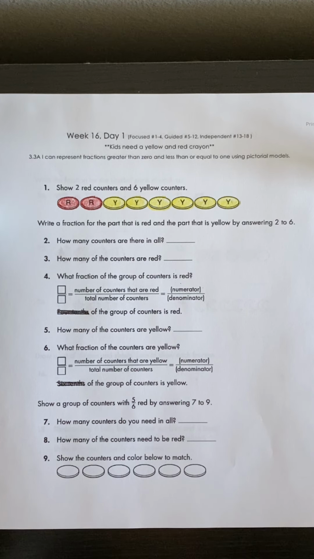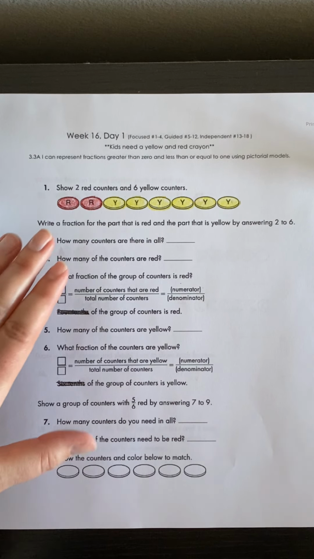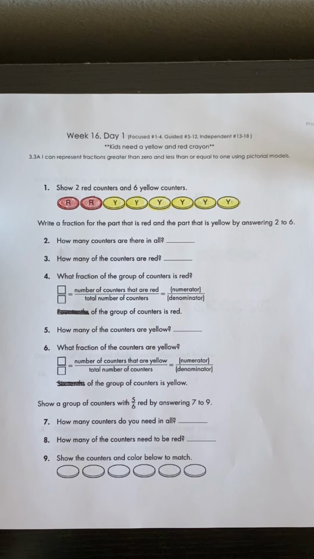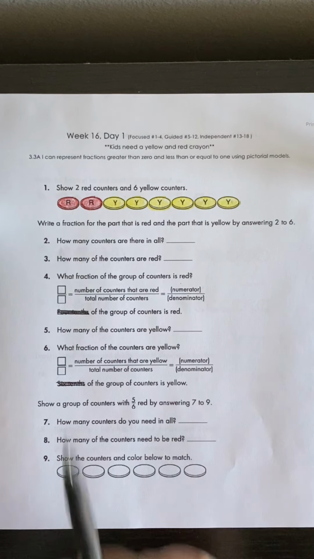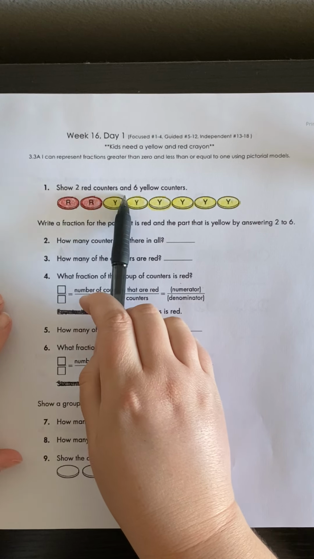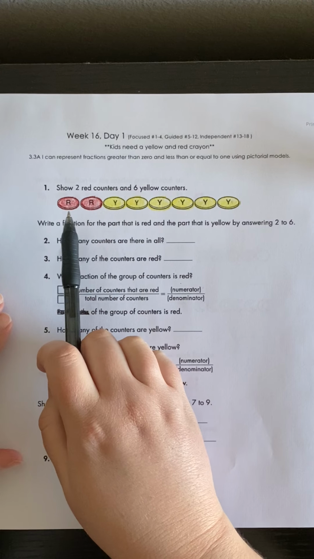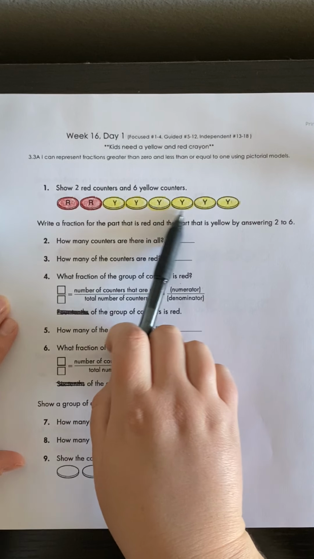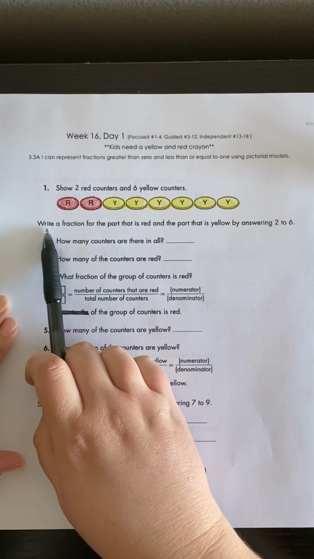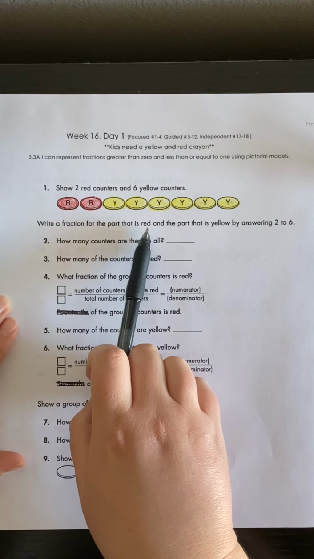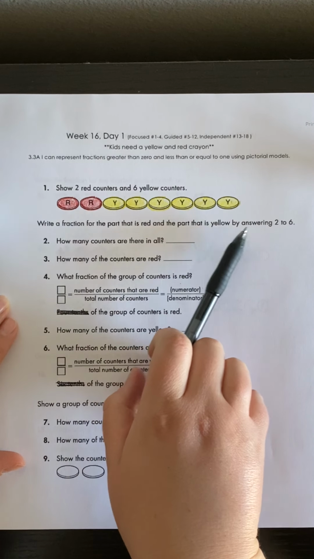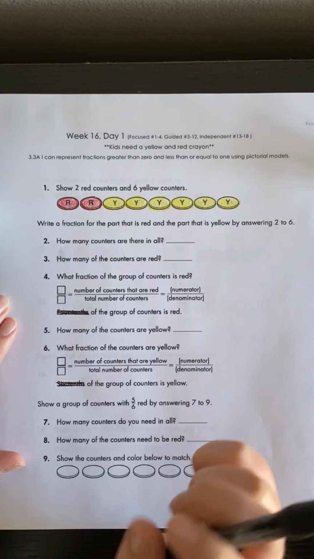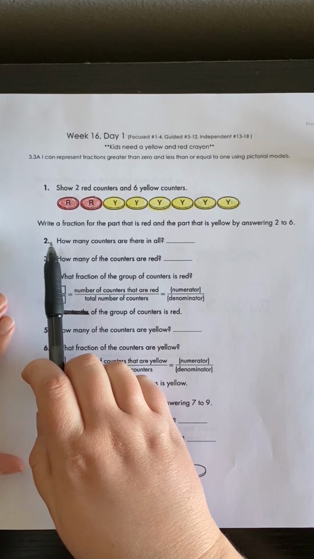Now with that little introduction, we're going to go right into how we are going to solve fractions for today's lesson. Let's go ahead and start with number 1. Number 1. Show 2 red counters and 6 yellow counters. And that's exactly what I've already done before the video. We have 2 red and 6 yellow. Now it says, write a fraction for the part that is red and the part that is yellow by answering 2 to 6. Okay, so we've already done the first part. Let's go ahead right into it.